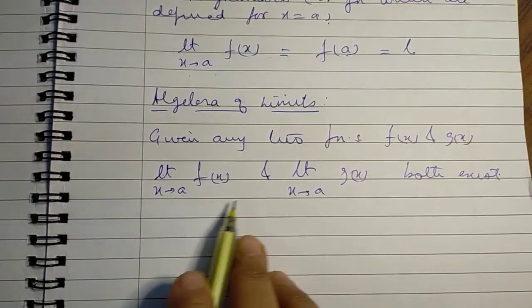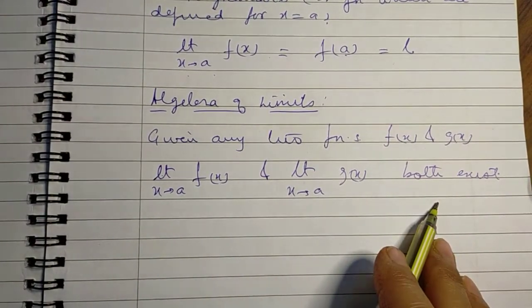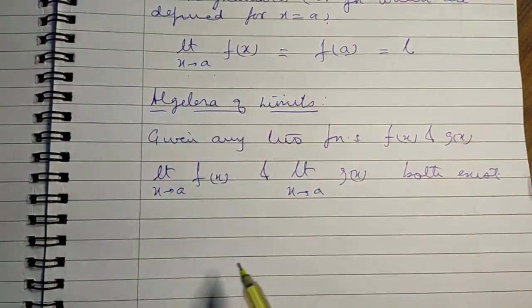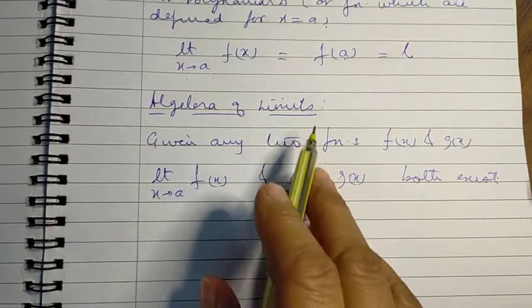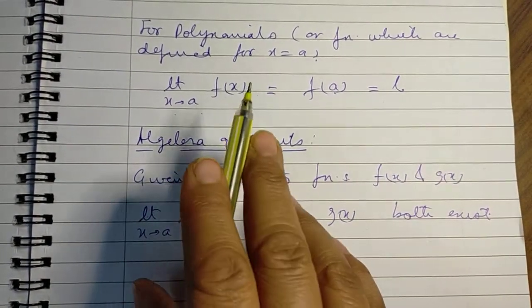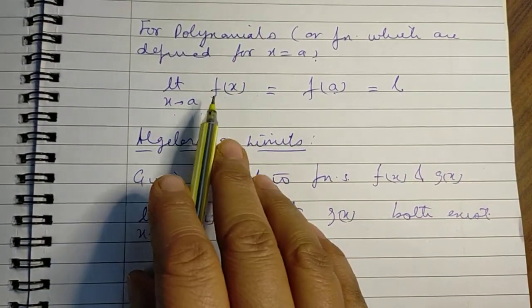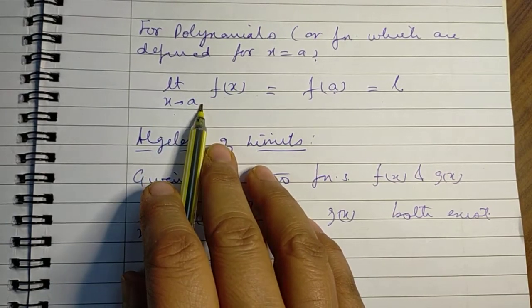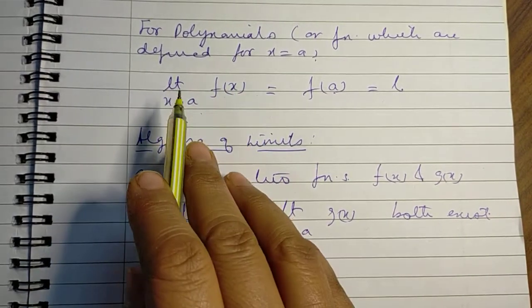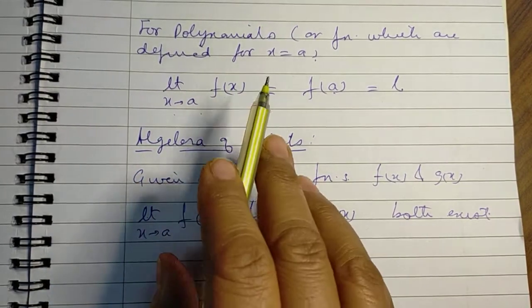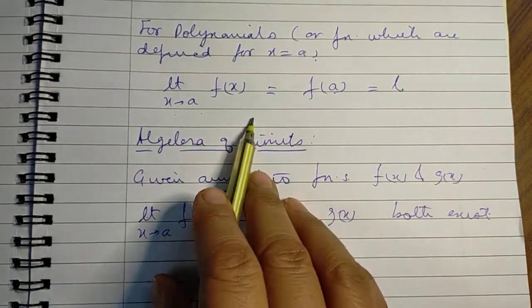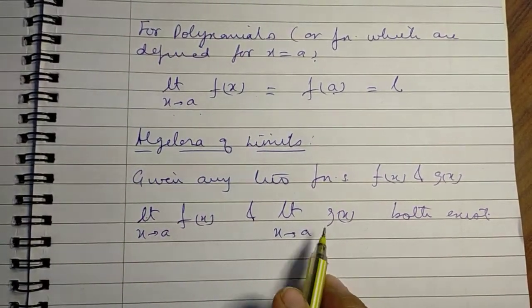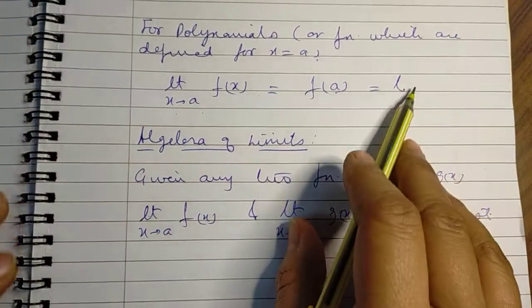Now what is the meaning of a limit existing? Limit existing means that if you find the limiting value as x approaches a from the left and as x approaches a from the right, and both values come out to be the same, we say that the limit exists and is equal to that value.